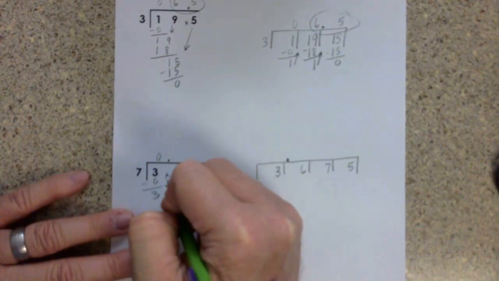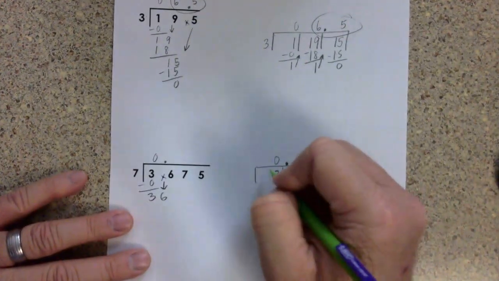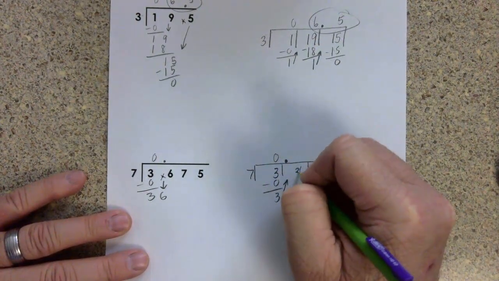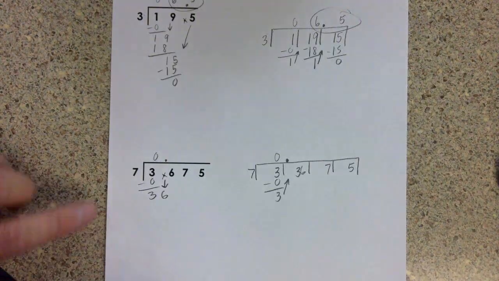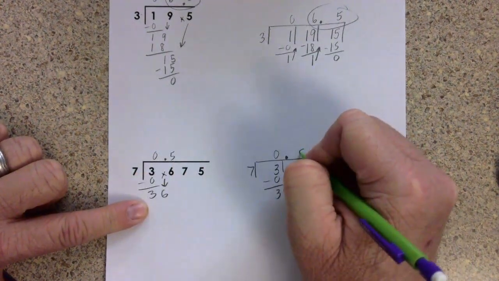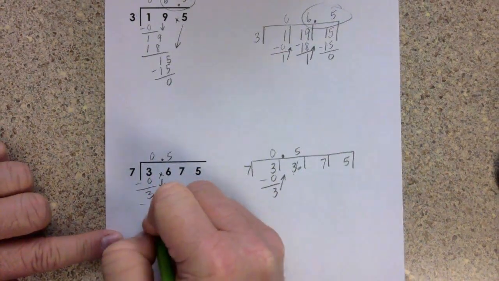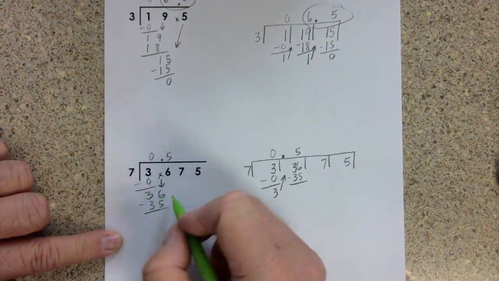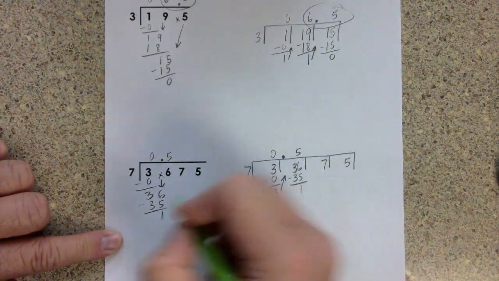In this one, we bring the 6 down. In this one, we bring the 3 up. 7 can go into 36 5 times. 5 times 7 is 35.